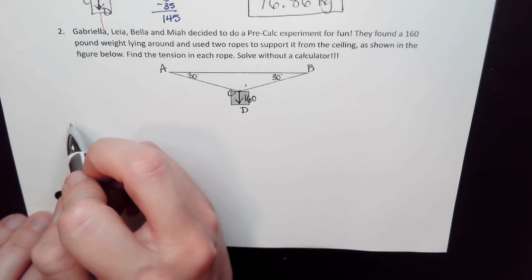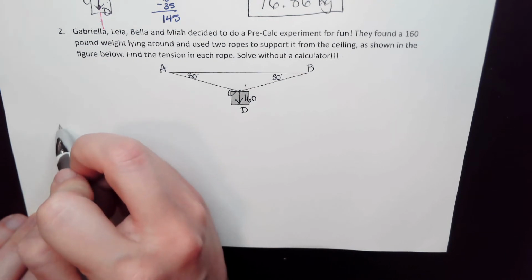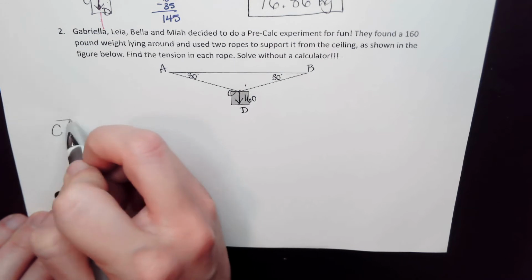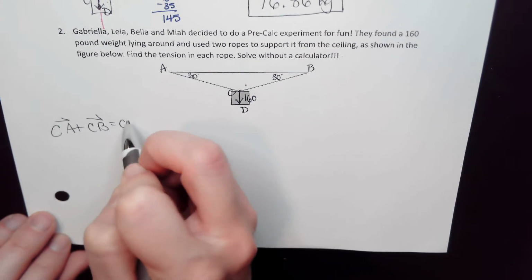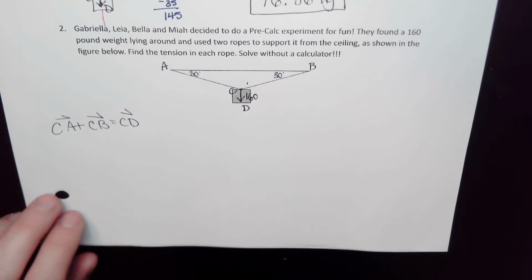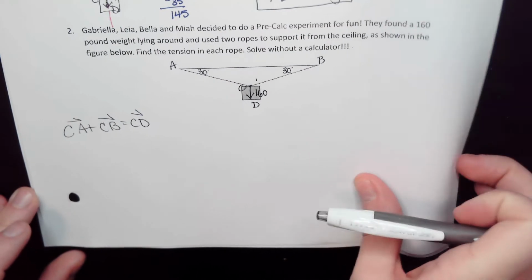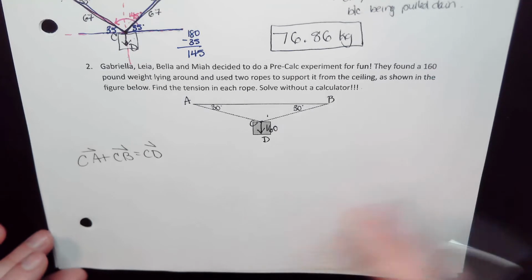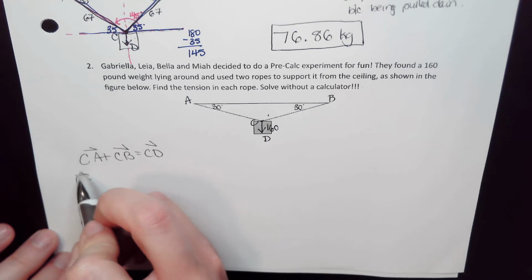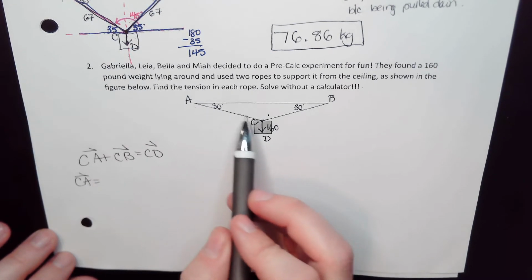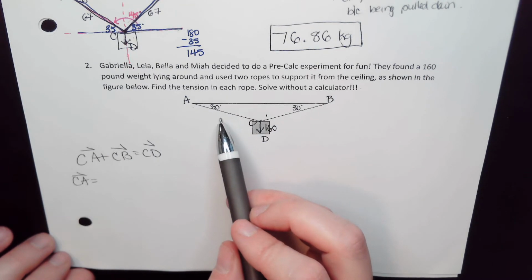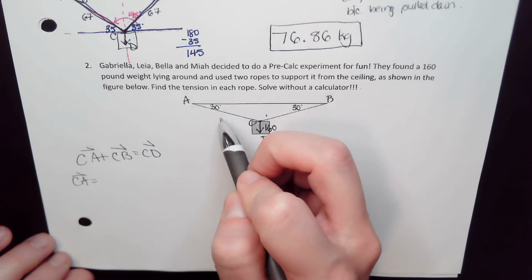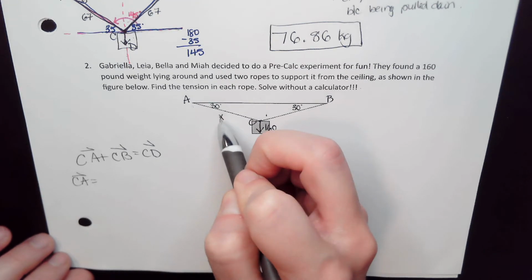We've got vector CA, vector CB equals vector CD. So now let's write out a vector for each of these. So vector CA is right here. We don't know the magnitude this time, and let's call that our X, since that's what we want to find. We want to find the tension in each of the ropes.